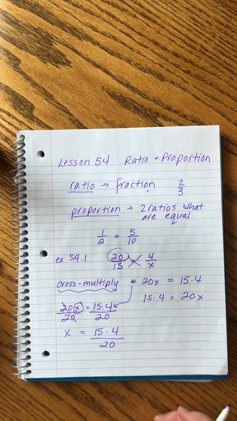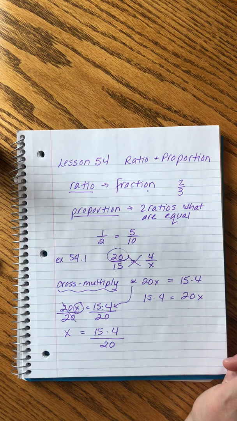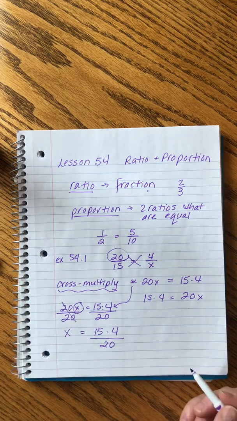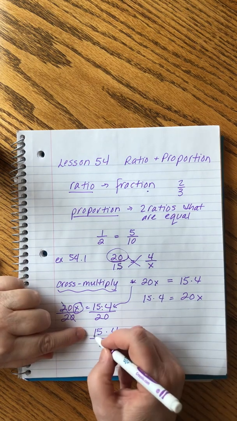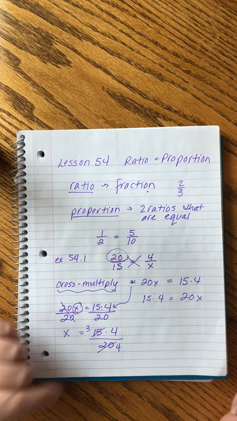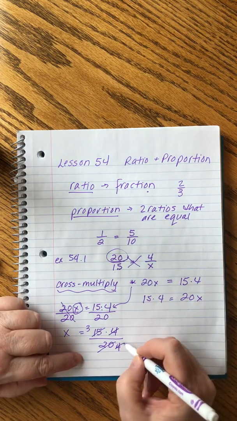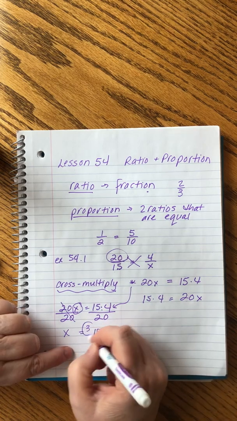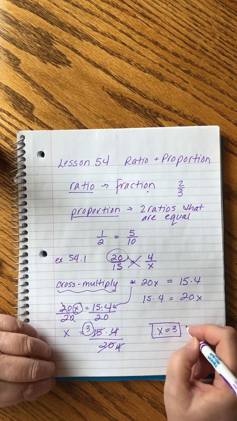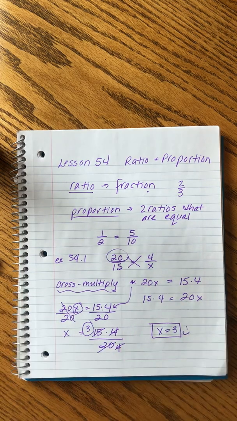Rather than multiplying this out, it usually works really well to reduce before you multiply. I like to make my numbers smaller before I make them big. Life is easier that way. So I see 15 and 20. I can divide 5 into both of those, and I'll get 3, and I'll get 4. Aha! And then look, I have a 4 and a 4, so those both go to 1. I'm just going to cross them out. So x is equal to 3, which I know you knew all along, but cross multiplying is the tool we use to solve a proportion.